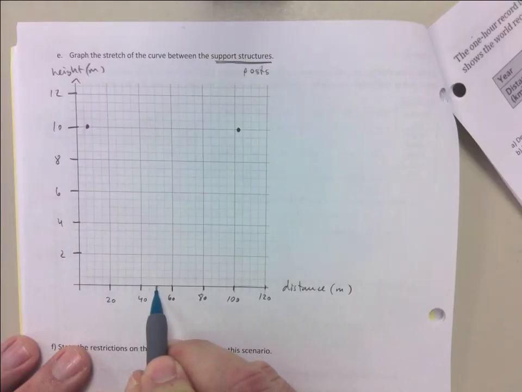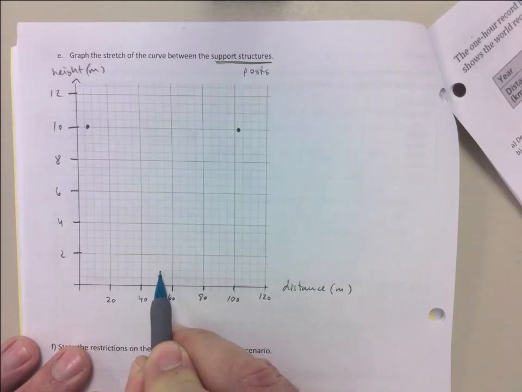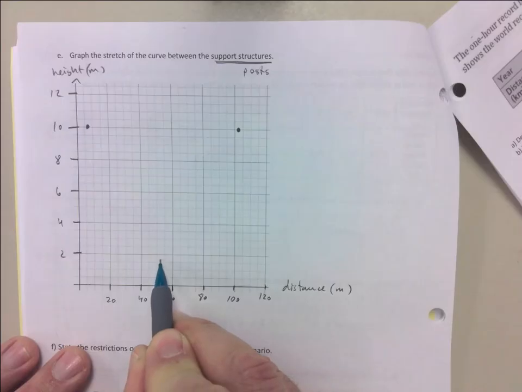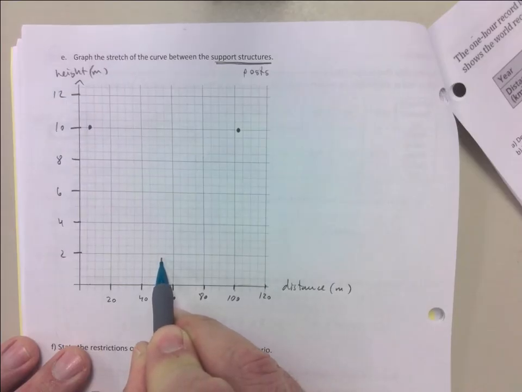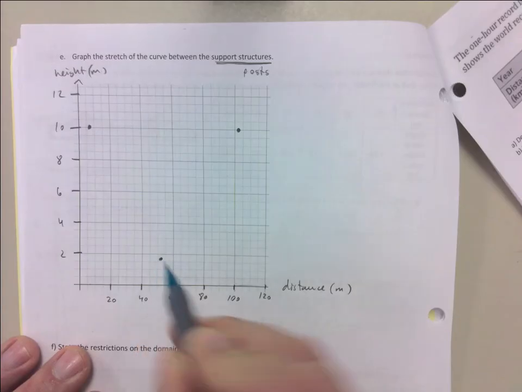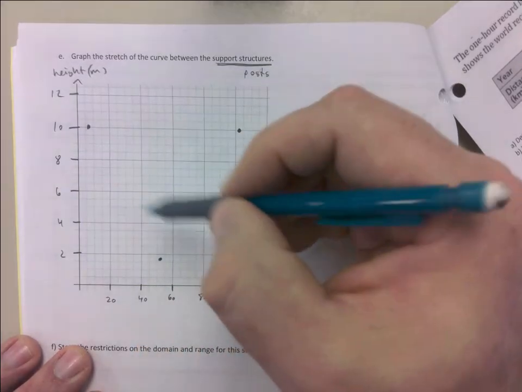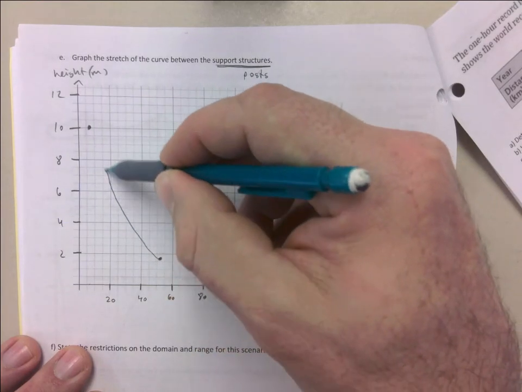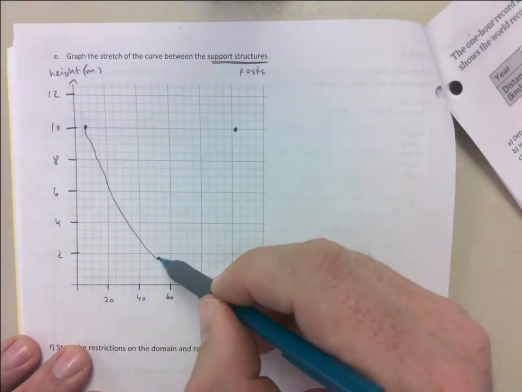This is 50, 54 is right about there. This would be 1 right here, 1.5, 1.87 is right about there. Close enough is good enough. And then you just graph it like that.